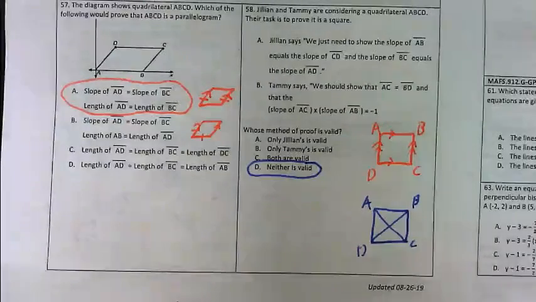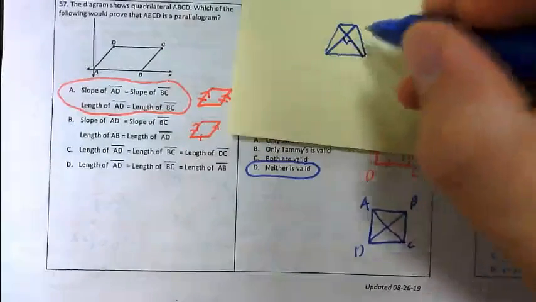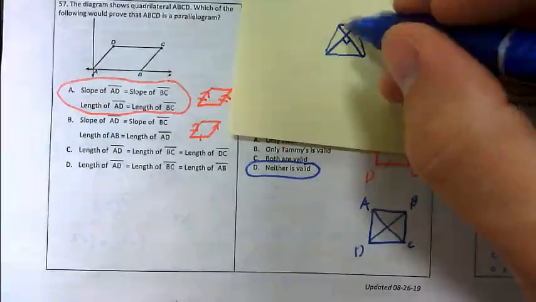So again, even if it said it was a parallelogram, still not enough information, because I can make it so that these would be perpendicular and that those two would be congruent.